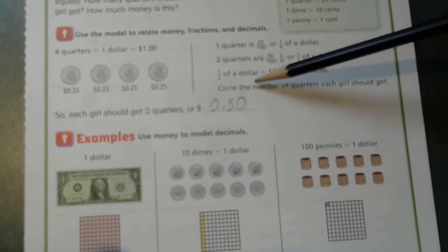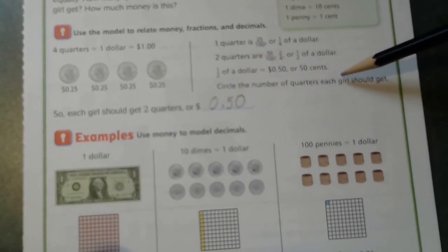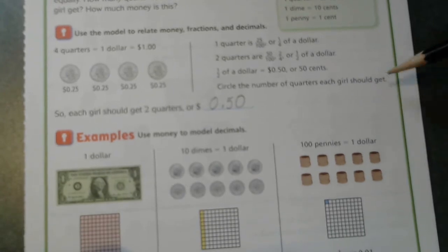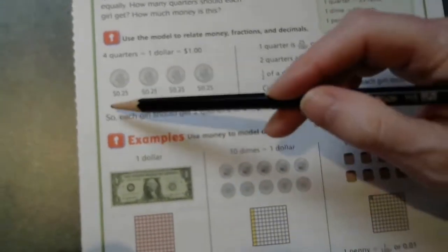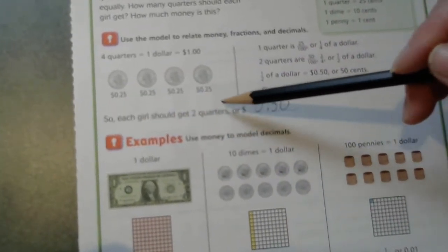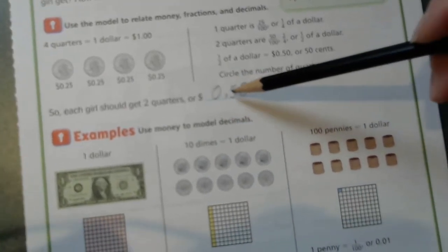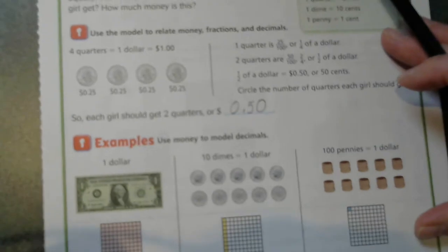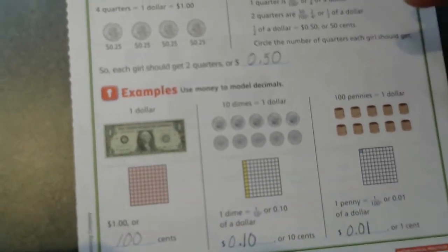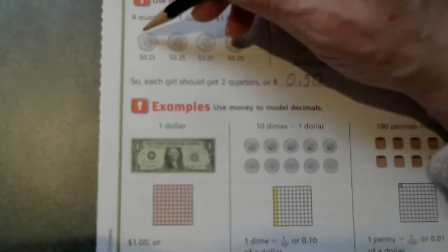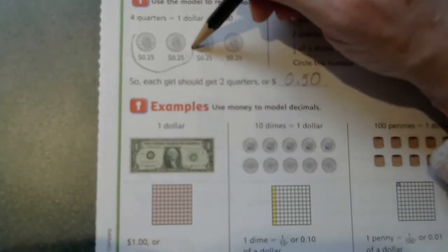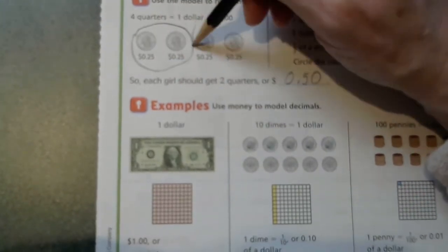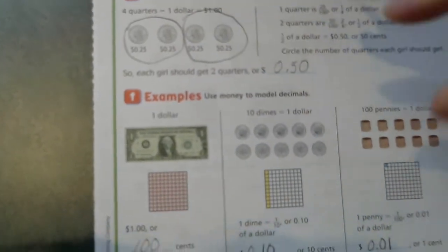$0.50. Circle the number of quarters each girl should get. So each girl should get 2 quarters or 0.50. Now we're going to circle the amount that each girl should get. Each girl would get 50 cents.